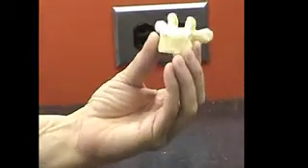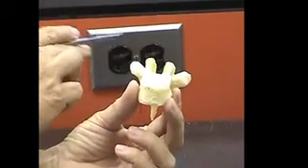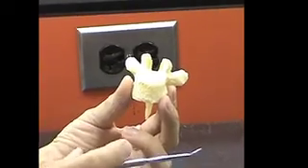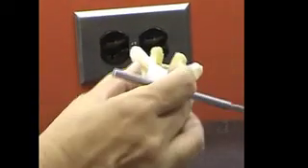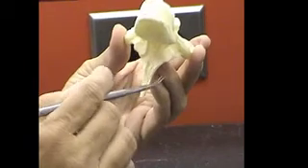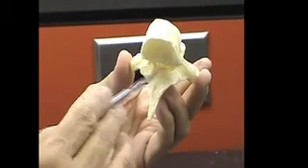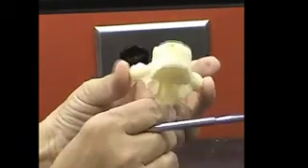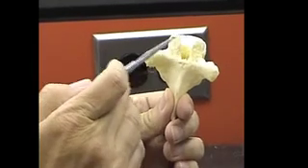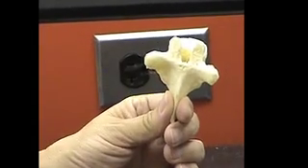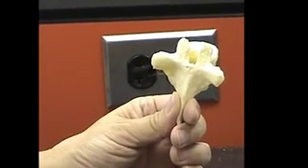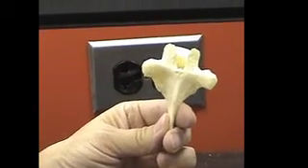Here's anatomical position. The spine is facing away from you, the body is facing toward you. These little facets, let me tip it so you can see, are facing anteriorly, and turning it around, these are facing posteriorly. Now, that's a tip-off that it is a thoracic vertebra.